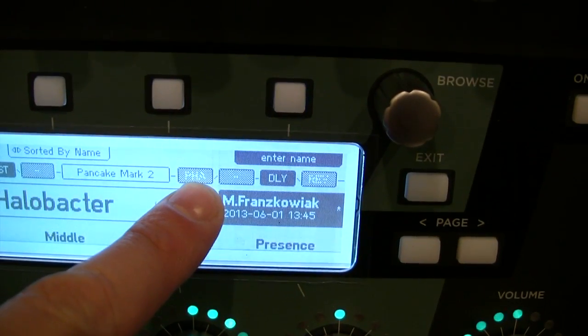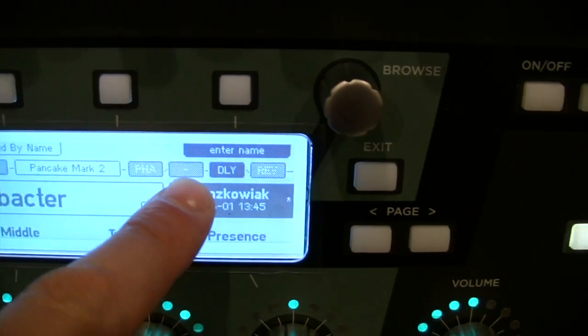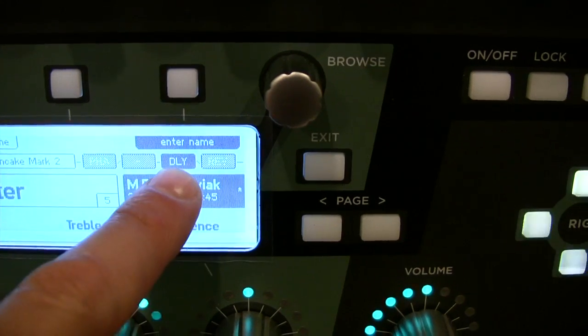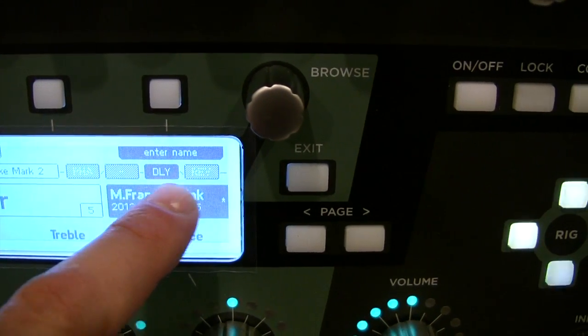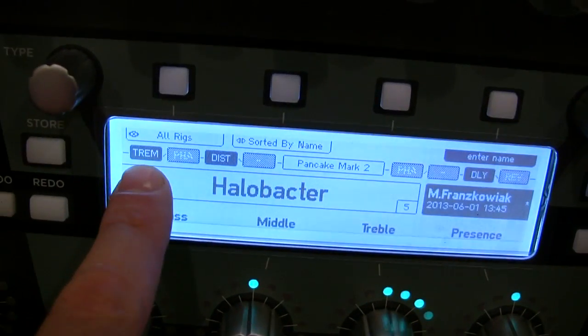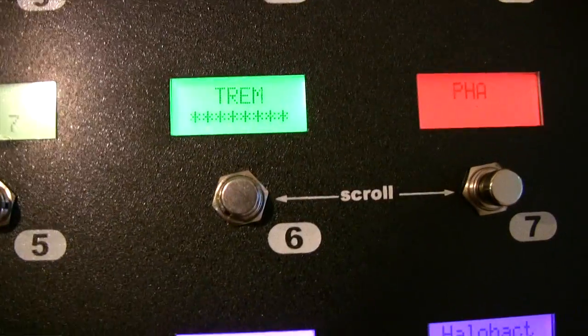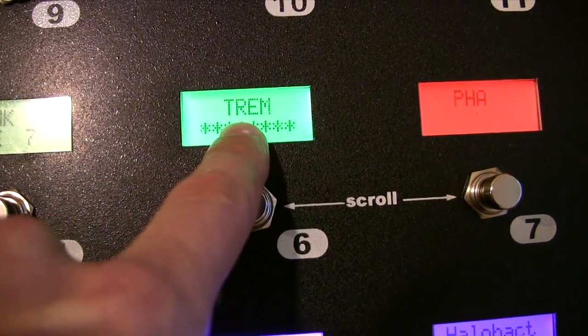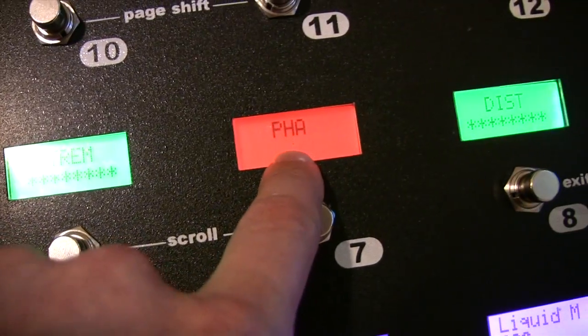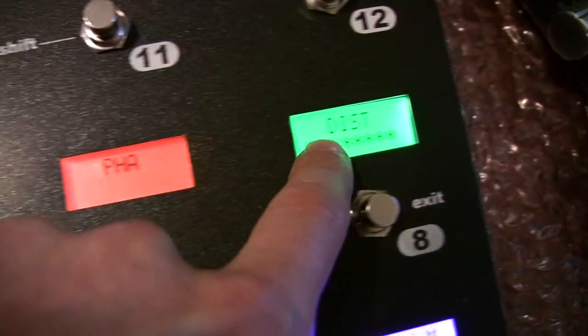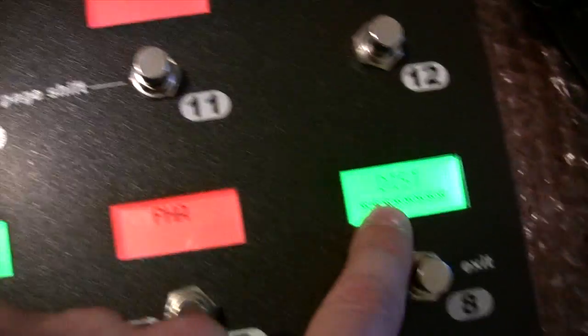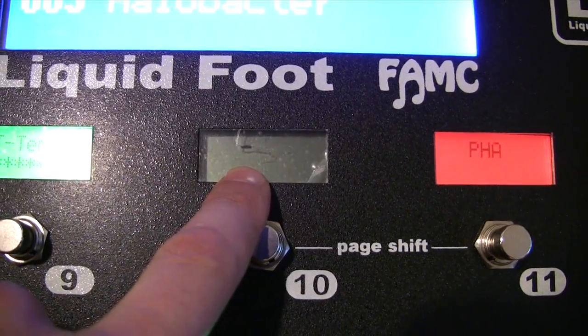Slot X has a phase, it's empty here, then there's a delay, and there's a reverb. And you'll notice that stomp A, B, C, and D: A is on, B is off, C is on, and D doesn't exist. And so when it grabbed it in, it gave us the name, so tremolo in slot A, phase, which is bypassed, B, distortion, which is on in C, and then D.